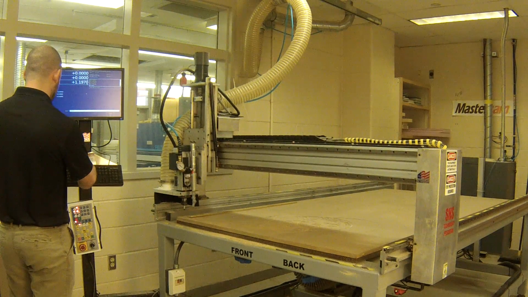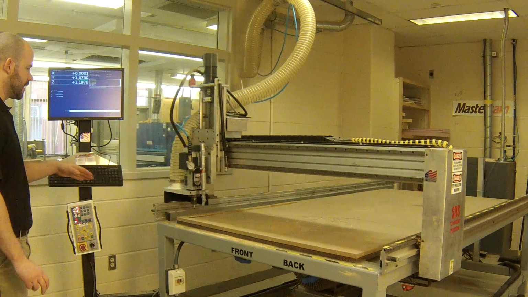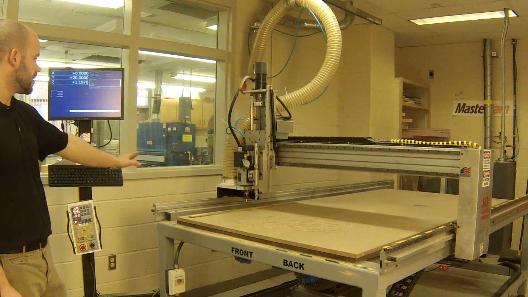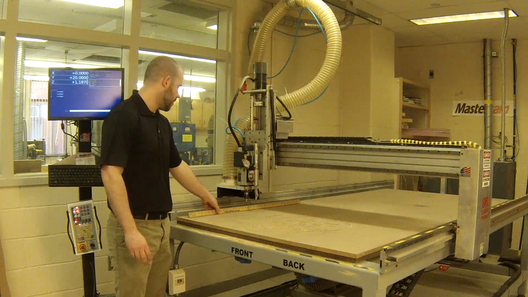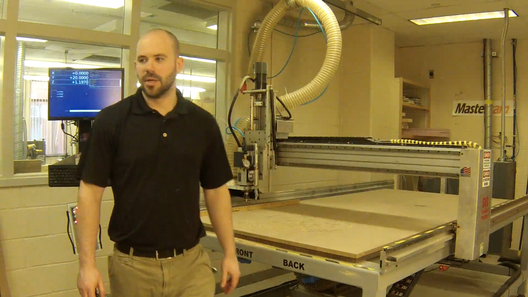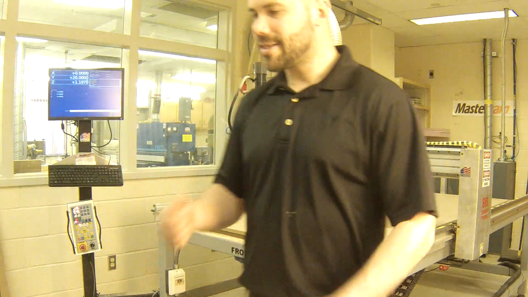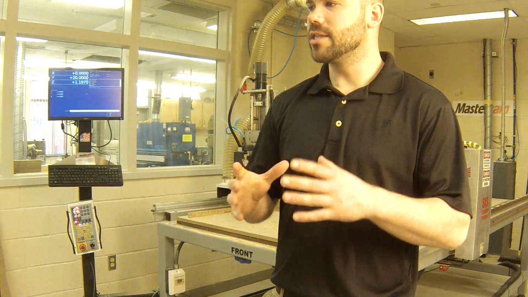If I take a look at my ruler right now, I'm reading directly at 20. That's the basis of the CNC machine: the fact that it can read a specific measurement and move to that point.